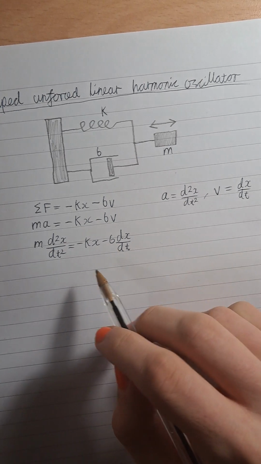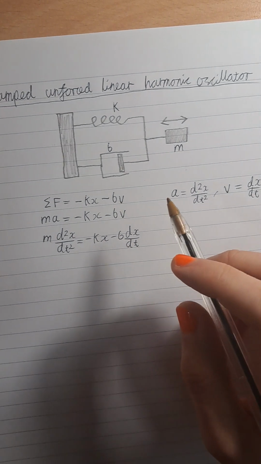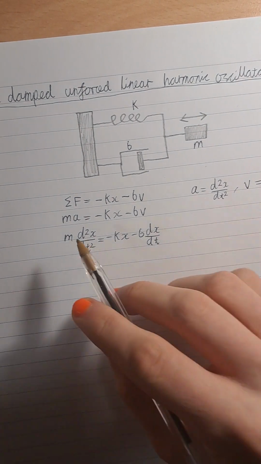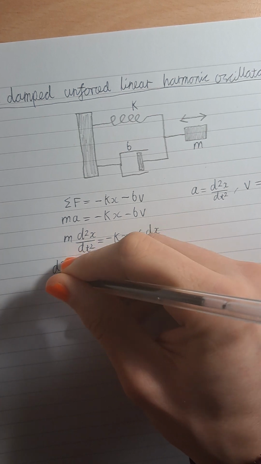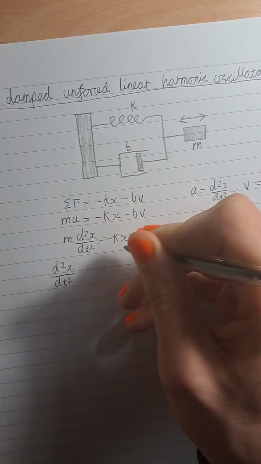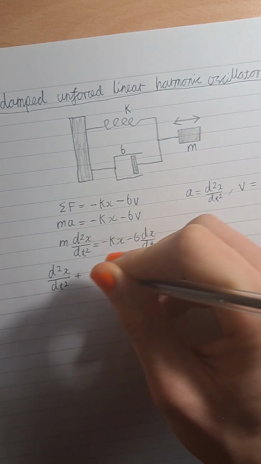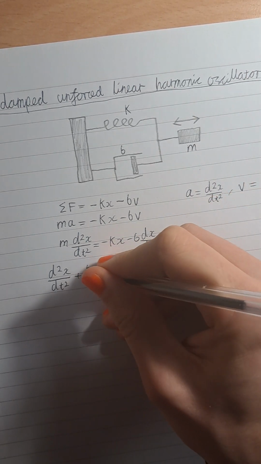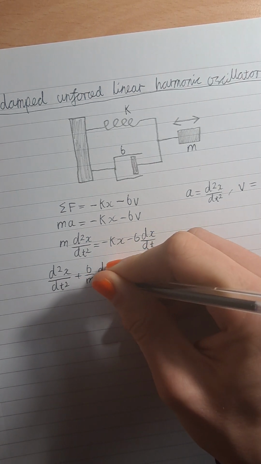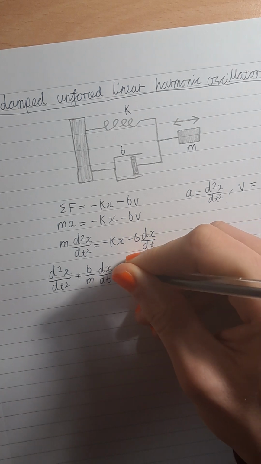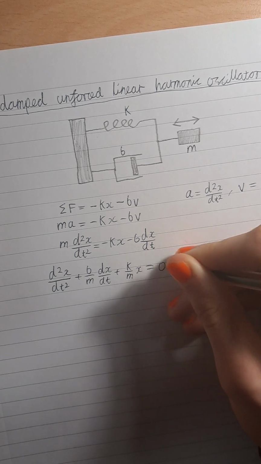And what I'm going to do now, it looks a bit messy at the moment, but we've got two negatives here, so I'm going to bring them over to the left-hand side. I'm also going to divide through by m as well. So we're doing two steps in one, but it shouldn't be too hard to follow. So we have d2x over dt squared, add b over m times dx over dt, then add k over m times x, equal to 0.